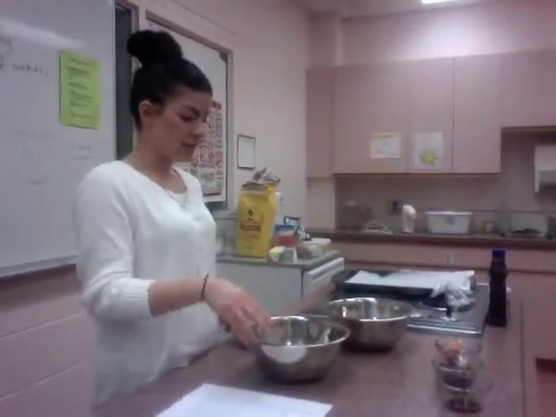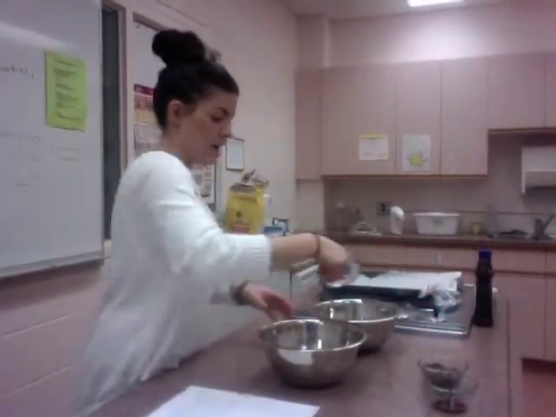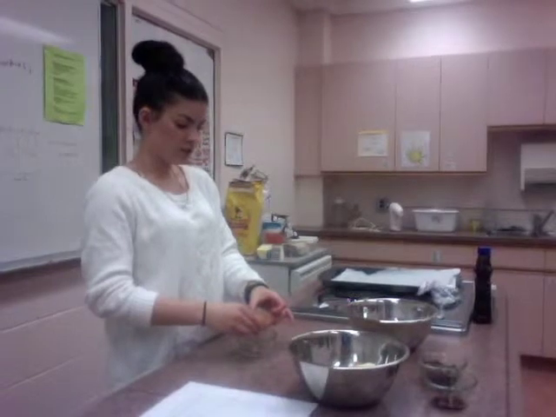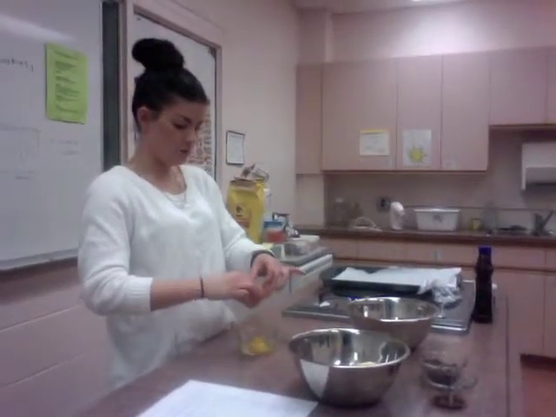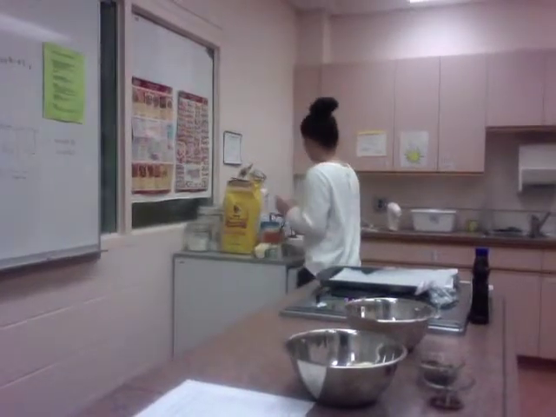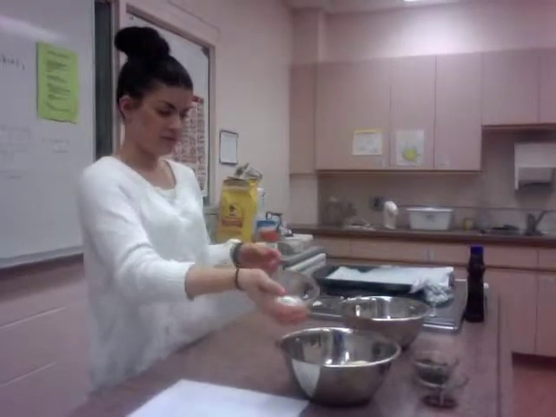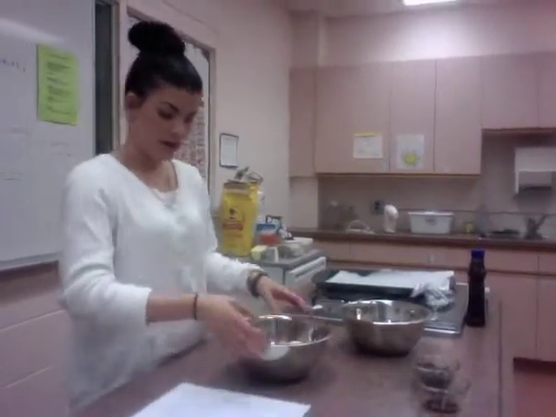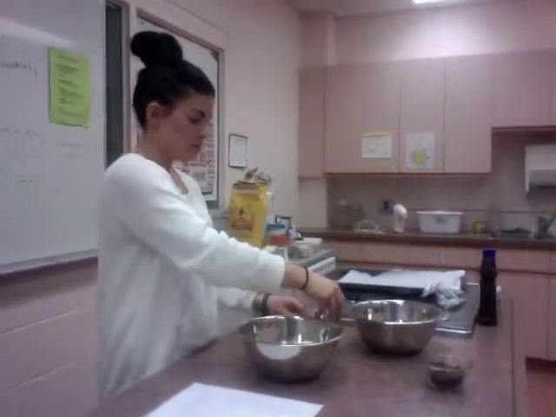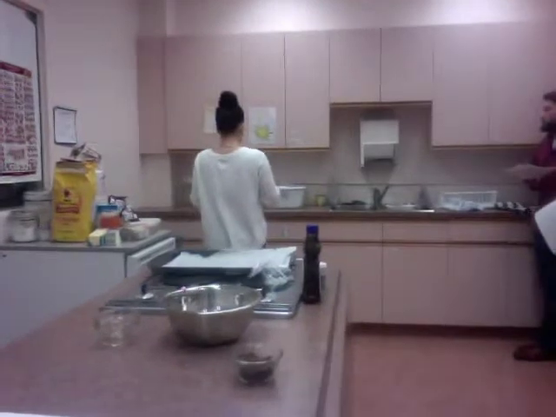So I measured my ingredients out, both the sugars, butter, egg is here. And we always crack it in a custard cup first to make sure that no shells get in the product. Egg. And vanilla. Okay, so if everyone can come over here, I'm just going to use the hand mixer because the plug-in is here.